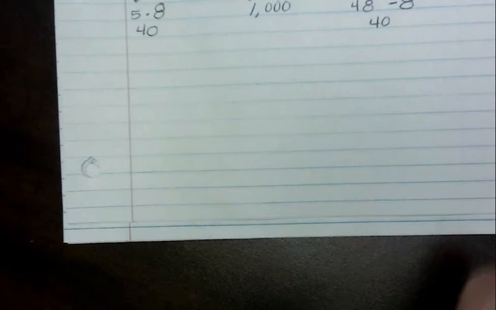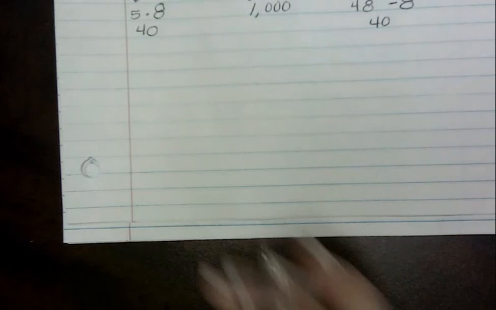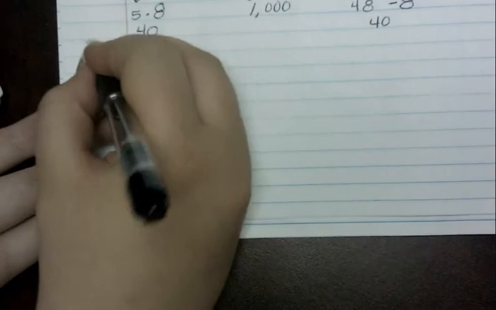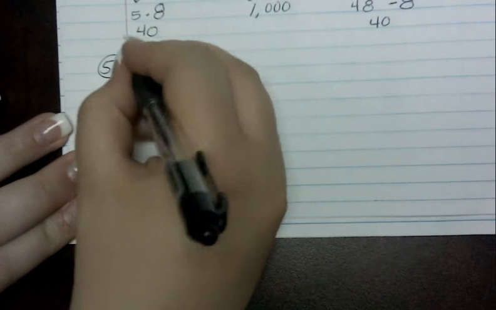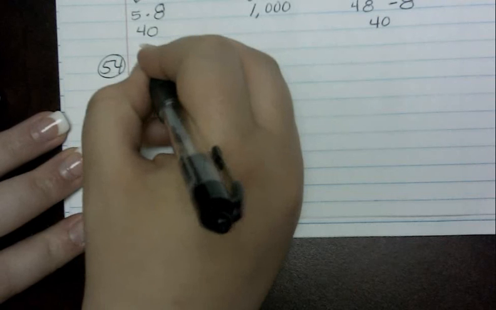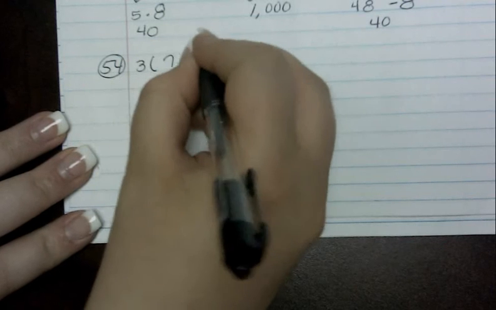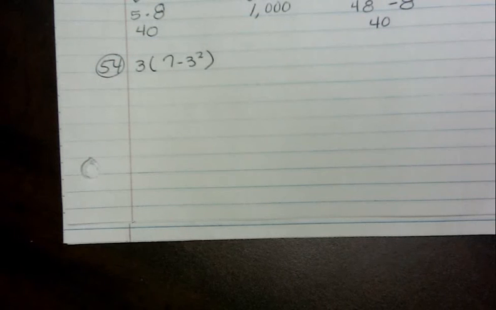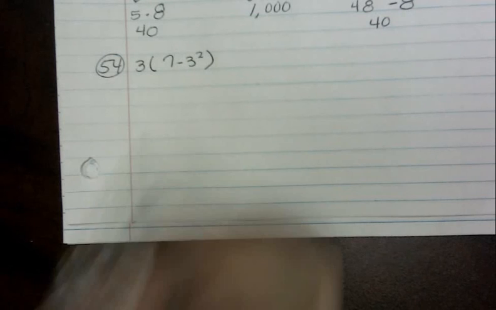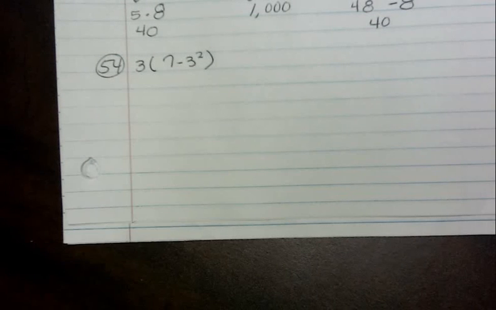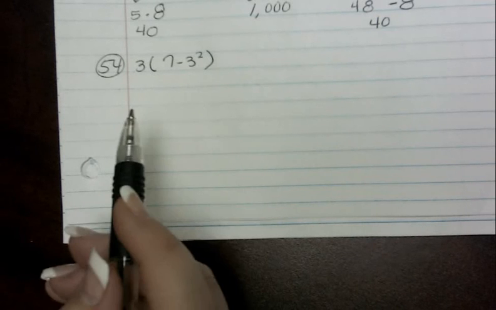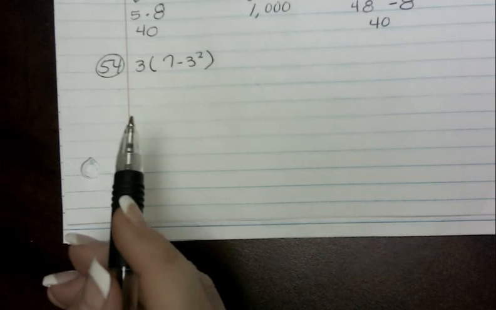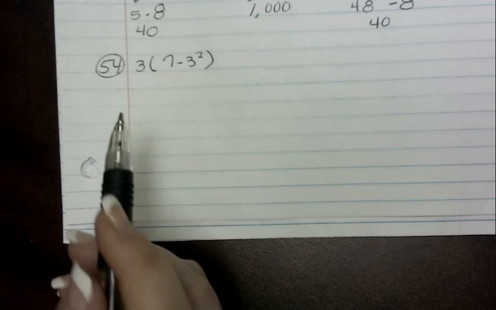All right, moving on to problem number 54. We have 3 times 7 minus 3 squared. In case y'all didn't realize this, when you have a 3 right next to a set of parentheses, or any number next to a set of parentheses with nothing in between, that means it is multiplication. So now they're getting a lot fancier on us.